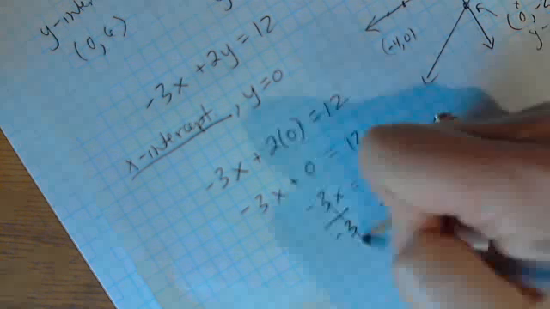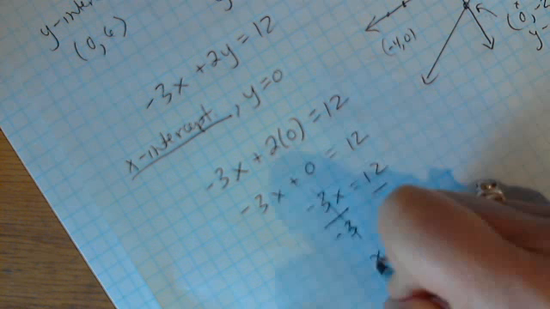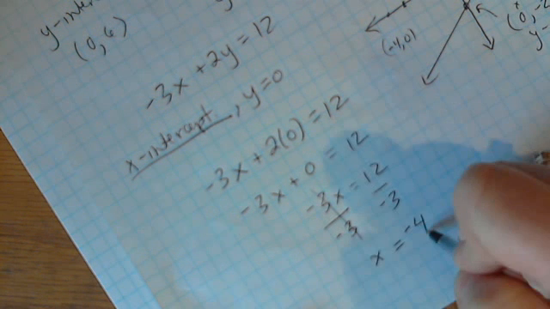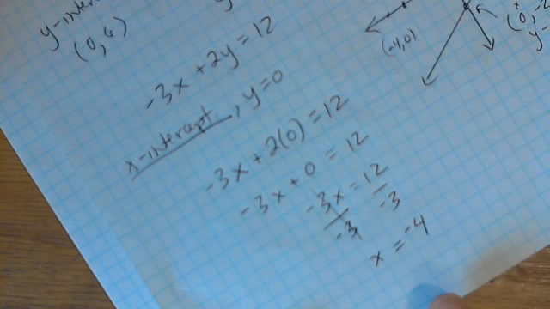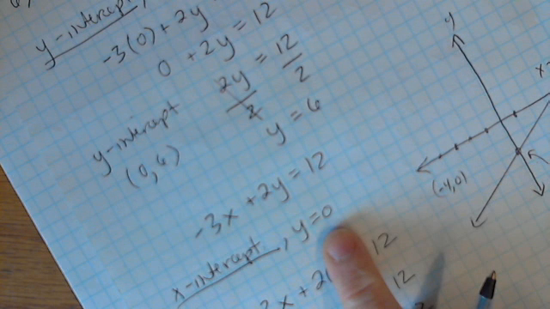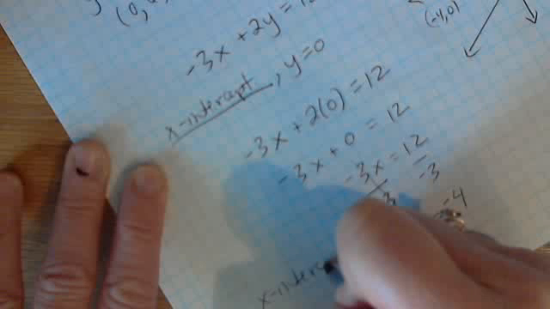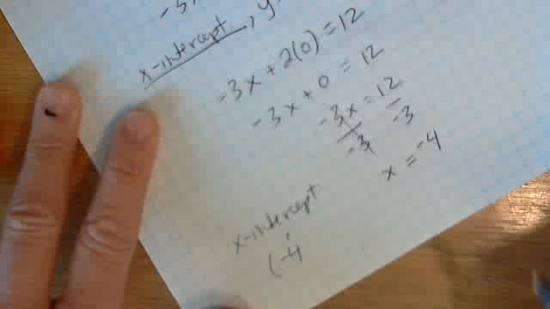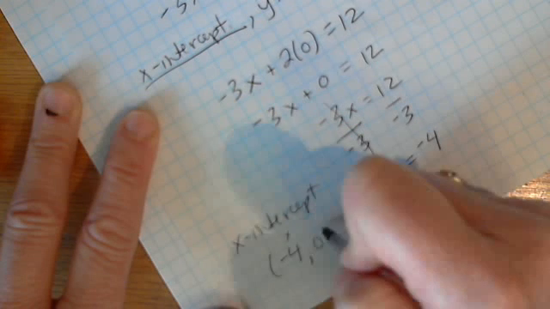The negative 3's make 1, so I can just cross them out. 12 divided by negative 3 is negative 4. So I've just found out when y is 0, where this graph has a 0 value y, there's an x value of negative 4. So I've found my x-intercept, and my x-intercept is negative 4 for x and 0 for y.